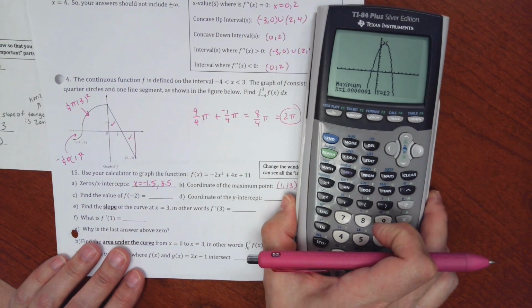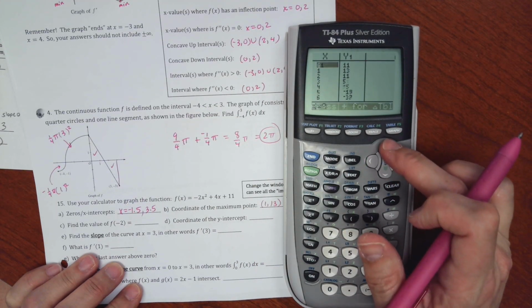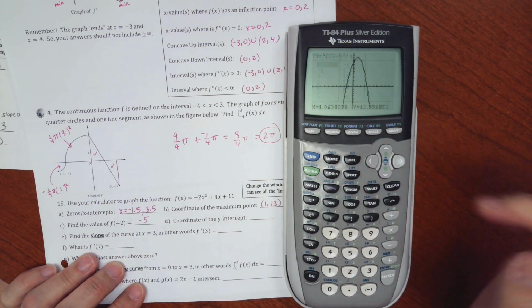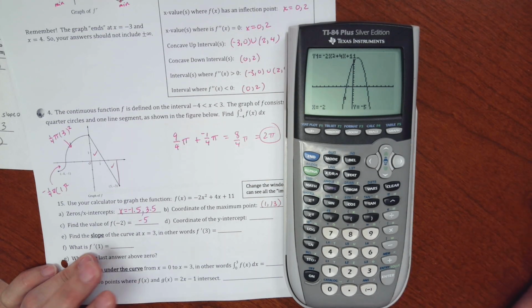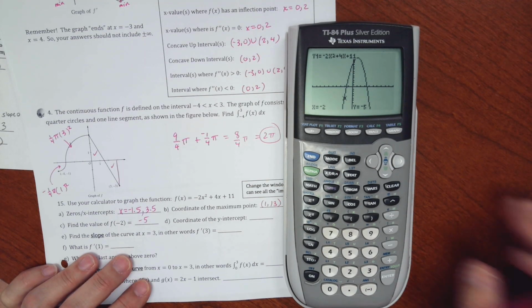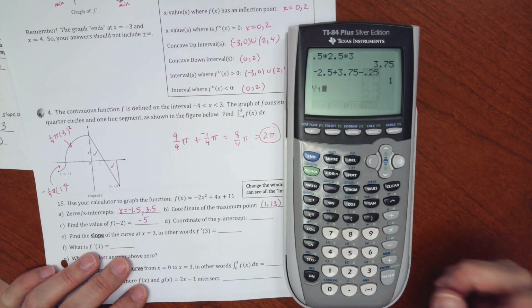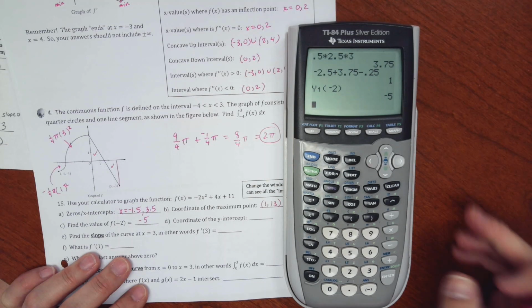Okay, find the value at -2. You have a couple places you could go. To the table, and there's the answer at -2. Or you could be on the graph and press trace and then type in -2. There's the answer there. There's lots of ways to do it. Or you could press alpha trace, y1 of -2. Any way you want to do it.